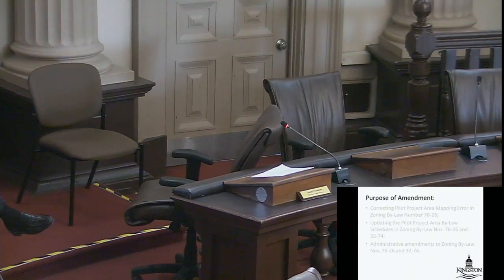Through you, Madam Chair, the units that were built complied with the building code. With respect to the size, secondary suites are differentiated from duplex units in that a duplex unit would have 50% of the building occupied by one unit, 50% by the other. A secondary suite, 40% of the unit is occupied by the secondary residential unit, where the primary residential unit occupies a greater floor area.